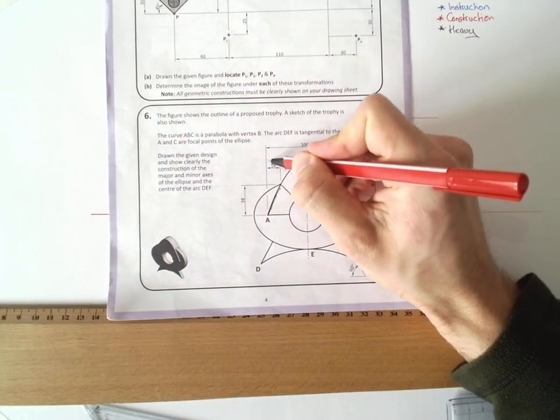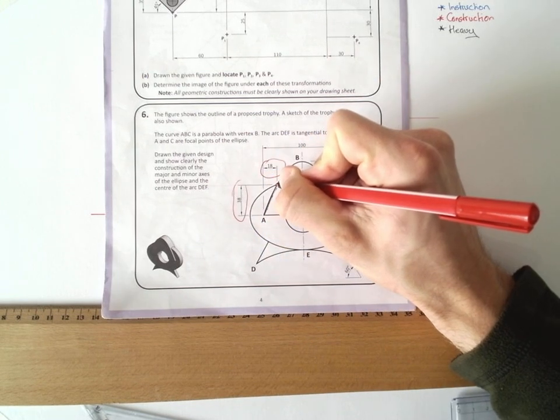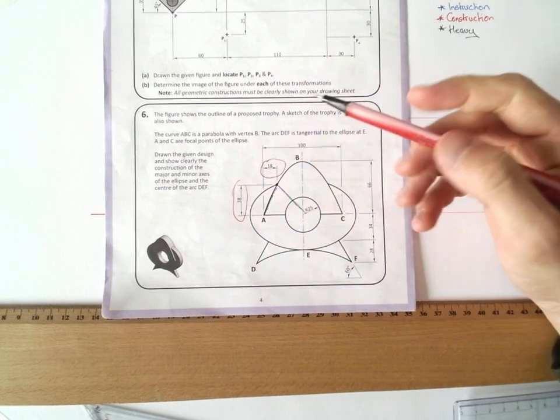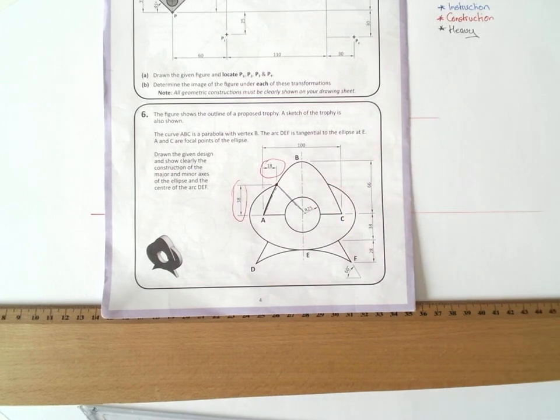So this 18 mil and that 38 distance high, so that point there that they're given on our ellipse, okay, so that is a point on our ellipse, and it's also a point on our parabola.